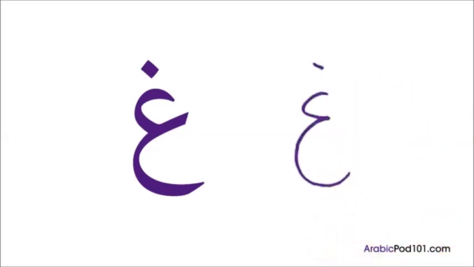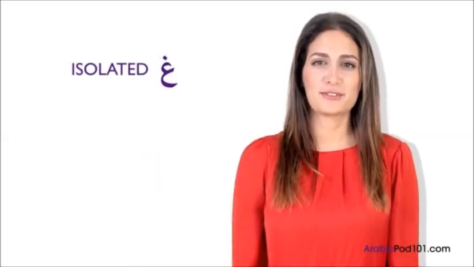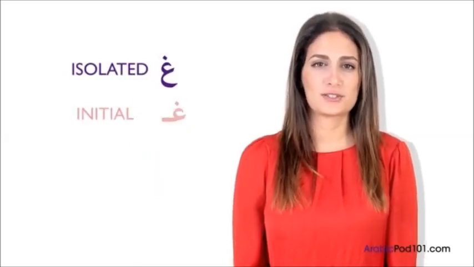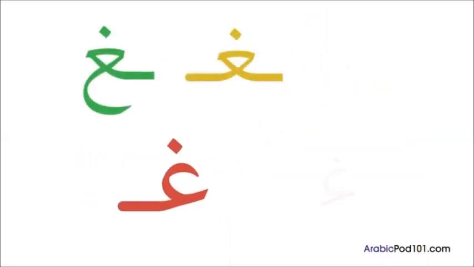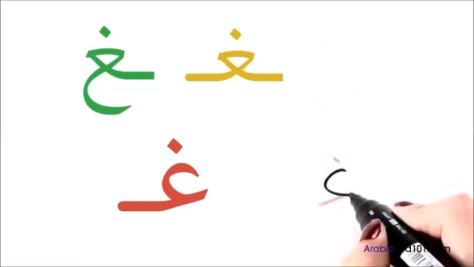Now for the rest of the forms, initial, medial, and final. Let's write them down. Ghain.